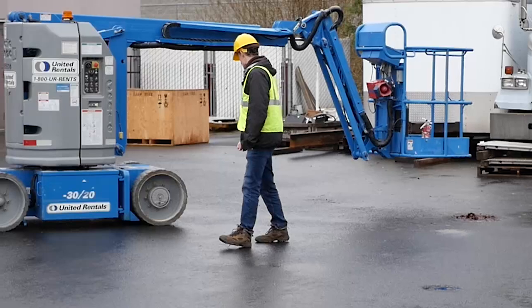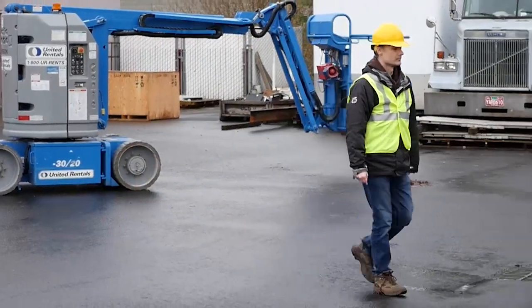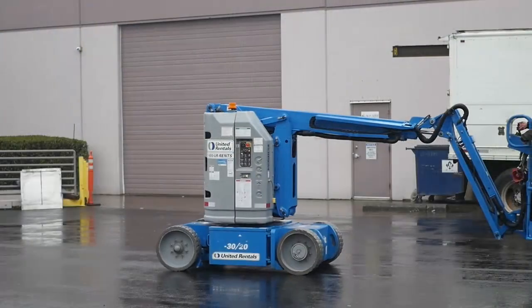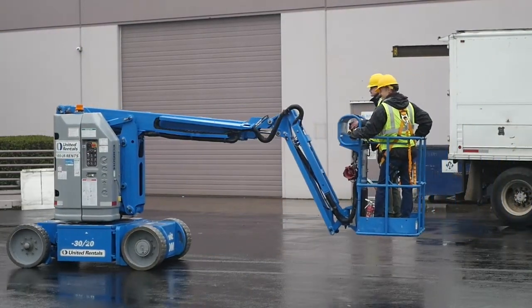Inspecting the work area is the responsibility of every operator. This can save not only your life, but the lives of your coworkers. Don't assume everything is safe. Take a walk around and verify it yourself.